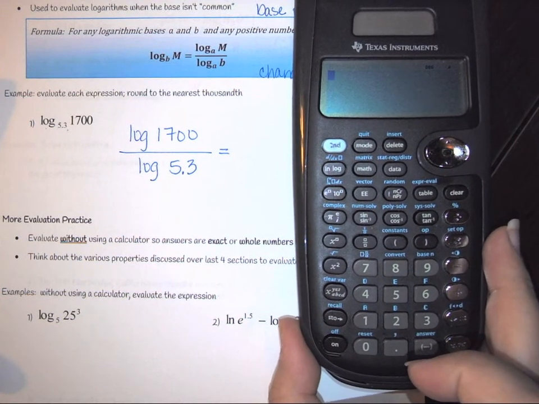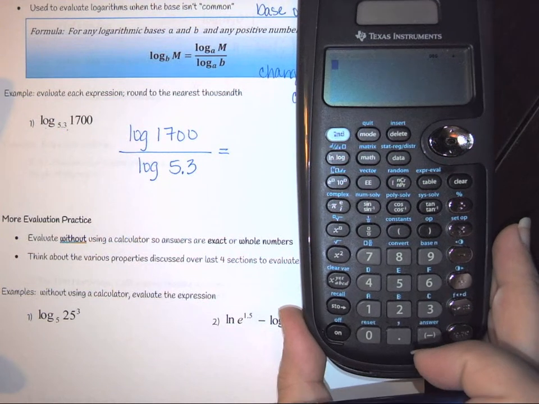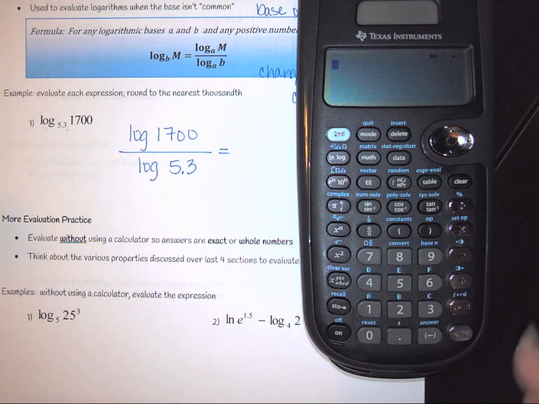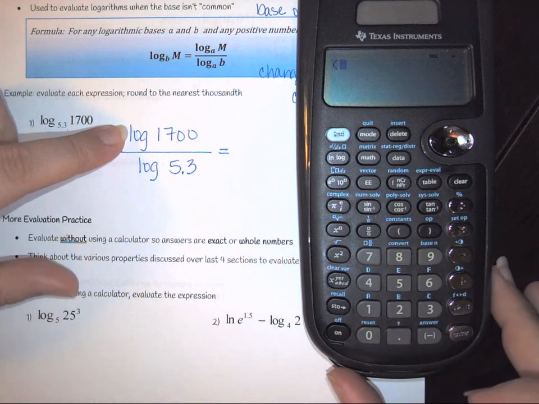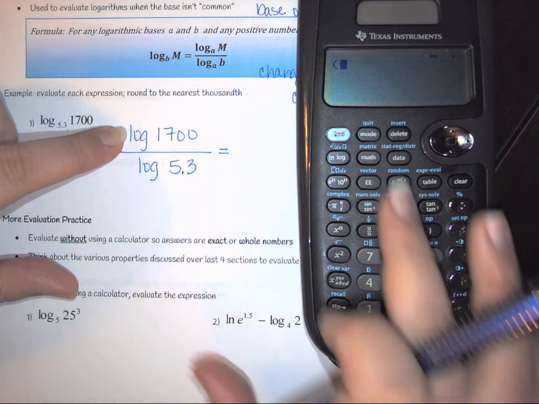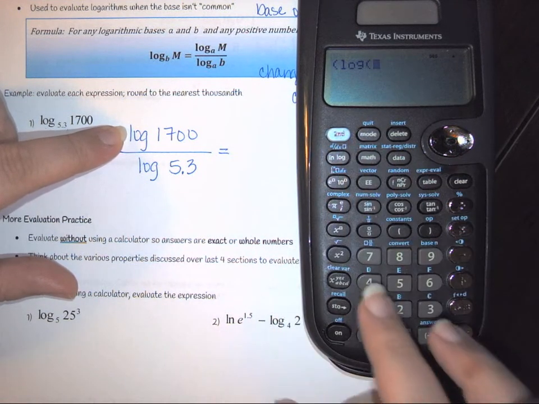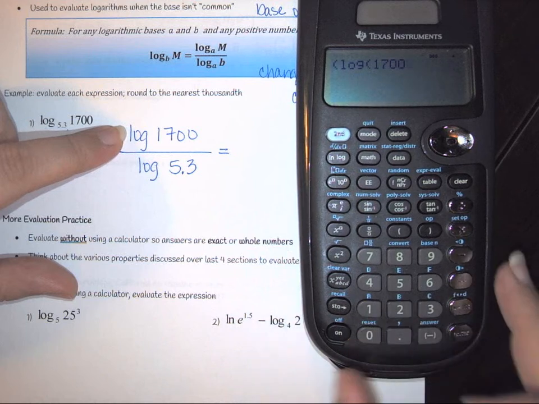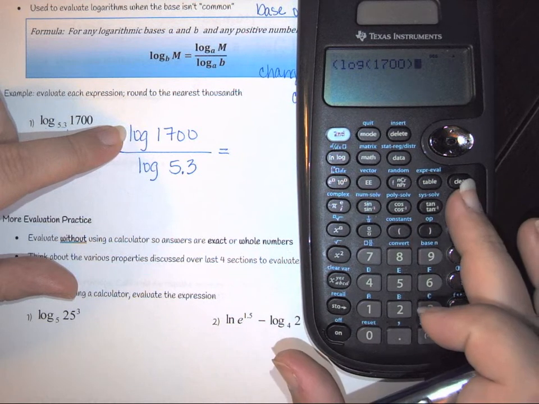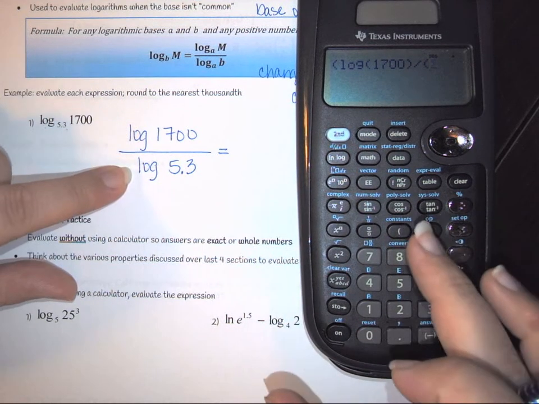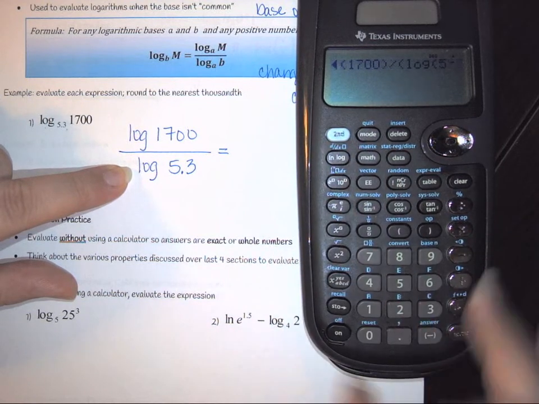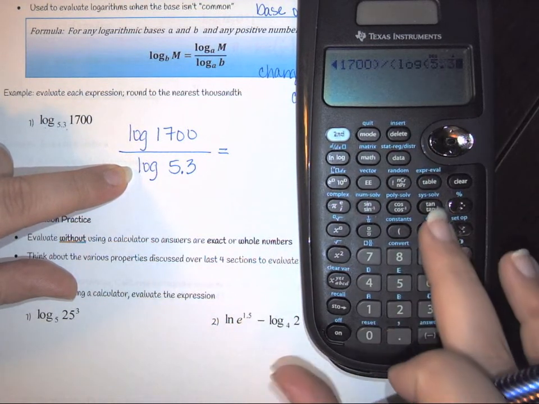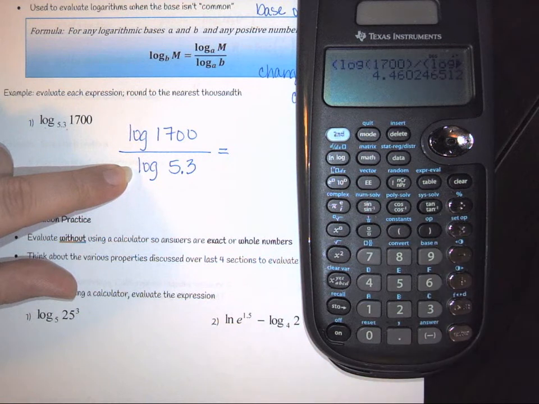And so here, what you would do is you would do the top. So I would open a parentheses. You're going to hit your log button. You're going to type in your 1700. Close your parentheses, and we're dividing that by the bottom, which is the log of 5.3, and hit enter.